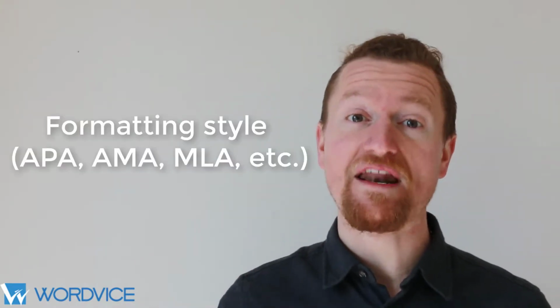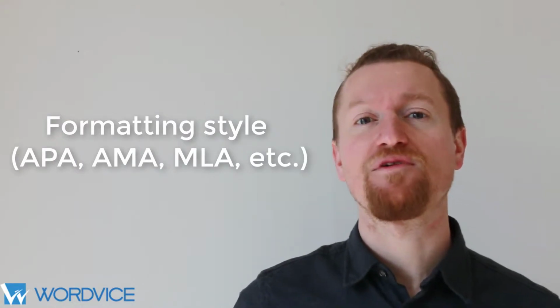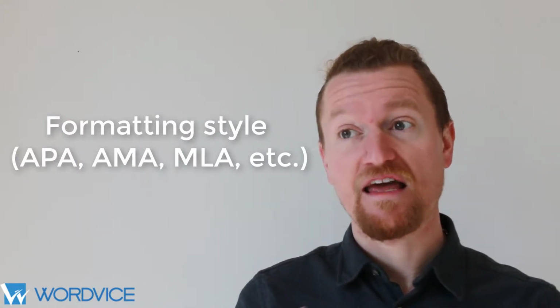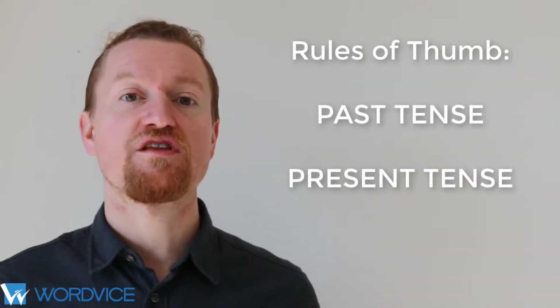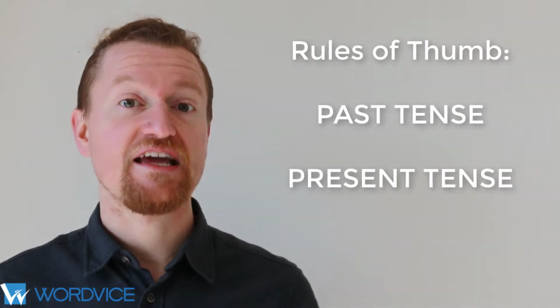Well, no, not exactly. Knowing which tense to use requires both understanding of the formatting style you're using, for example, APA, AMA, MLA, etc., and also some discretion and savvy in choosing the tense that makes the most sense for a given statement in the paper. Without going into specific rules for each formatting style, although new authors should definitely look at those rules first, let's talk today about some rules of thumb for when to use the past and present tense in different sections of the paper.